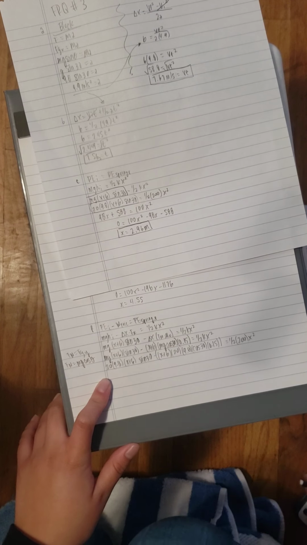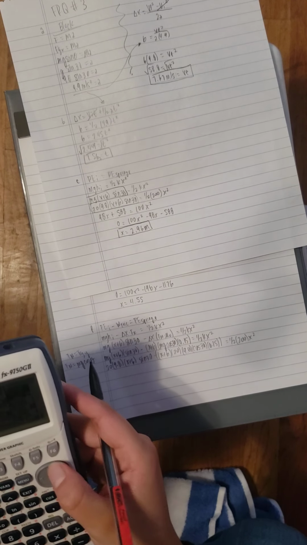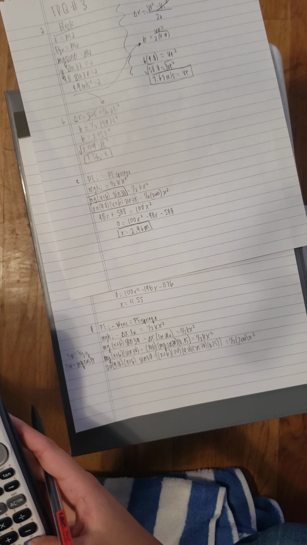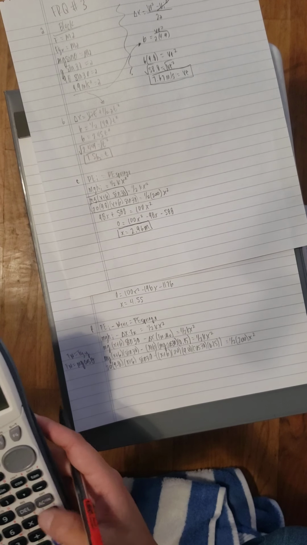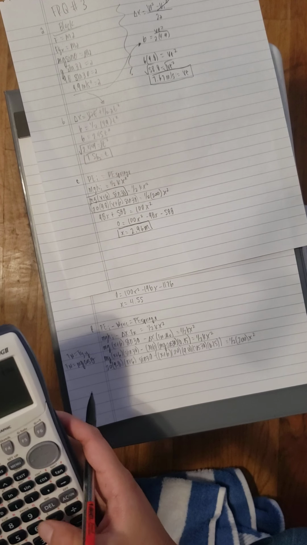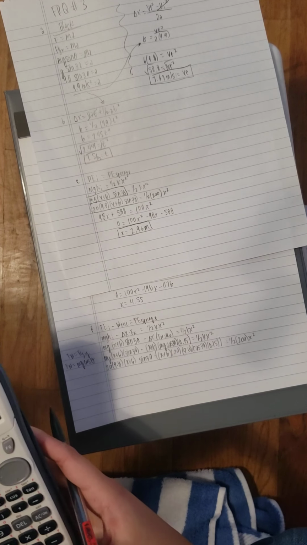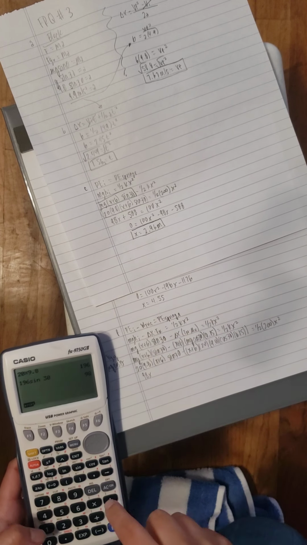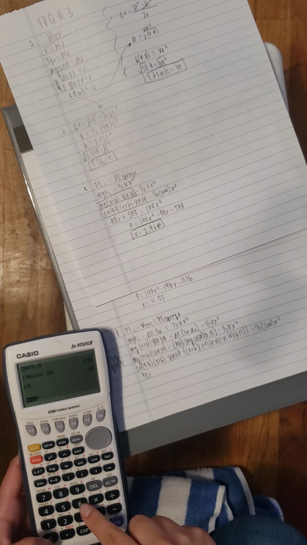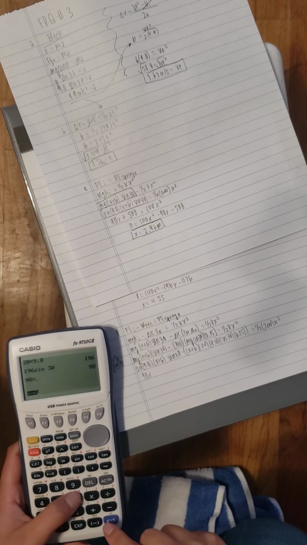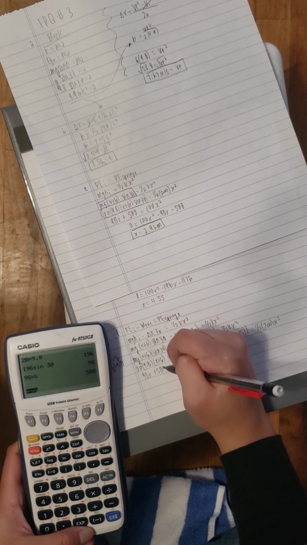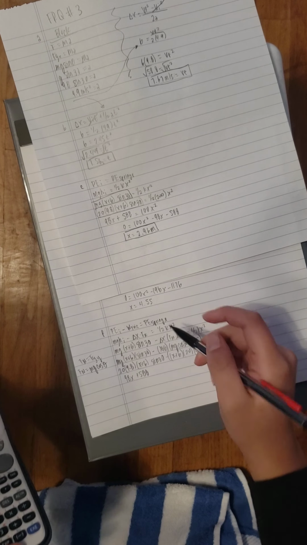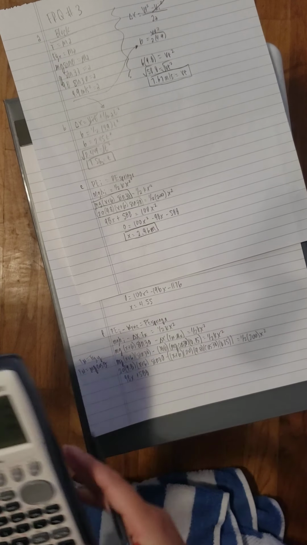So for this one, this part you have to make sure because there's a lot more, and you just have to remember to distribute to the x and the 6.